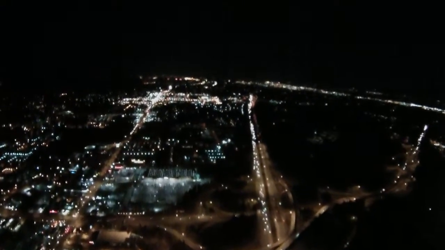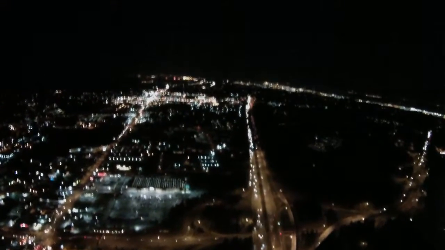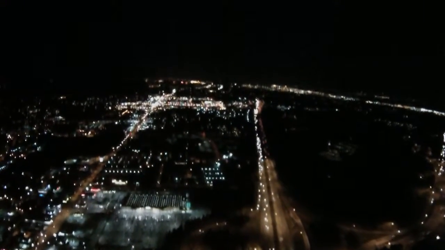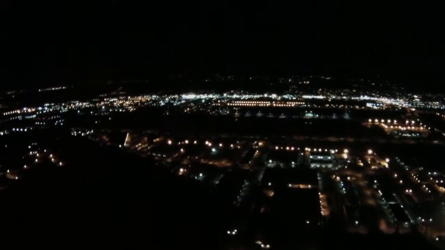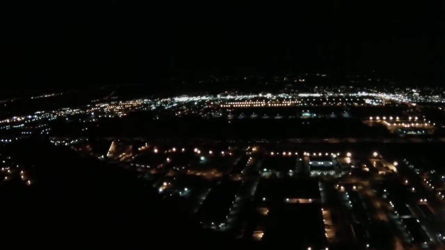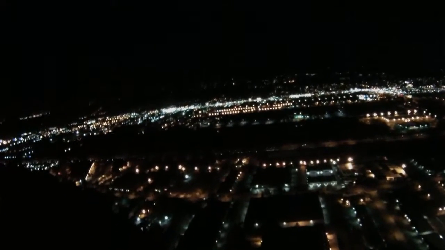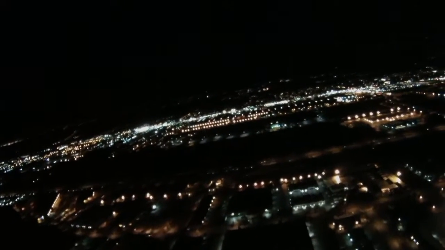So after that, I just need to be prepared to not keep going north too far, so I don't want to punch into the Bravo to the surface, and then I'm going to make a right turn onto a midfield left downwind for 3-4 at Auburn.